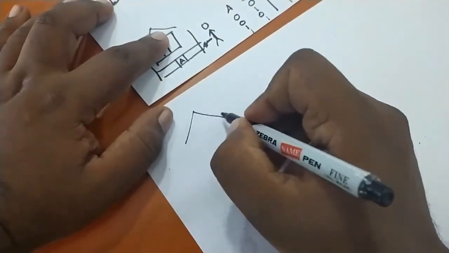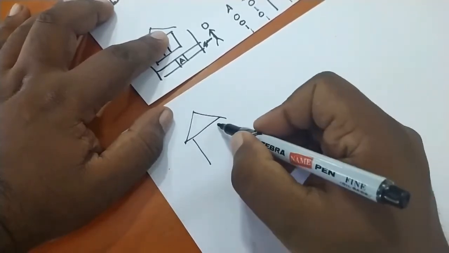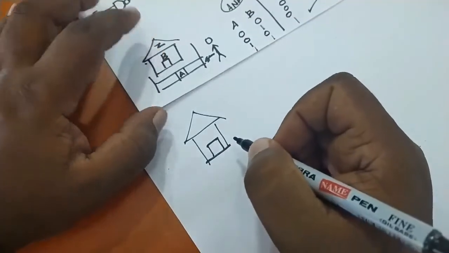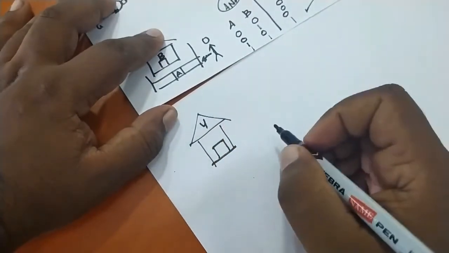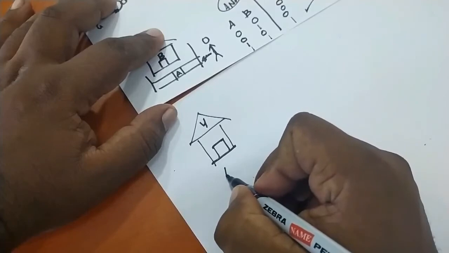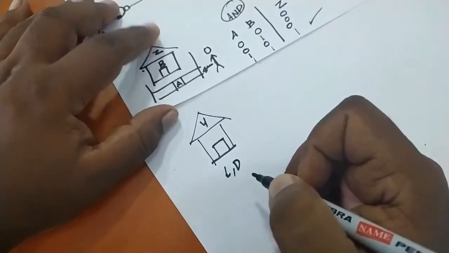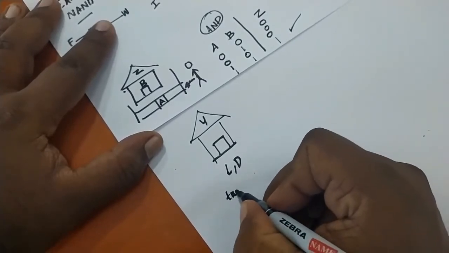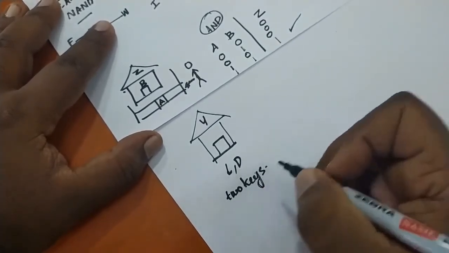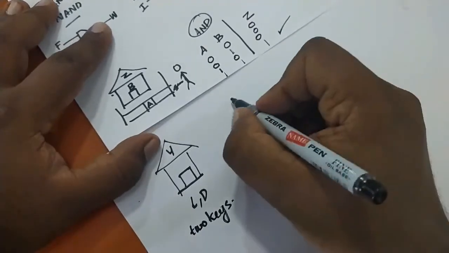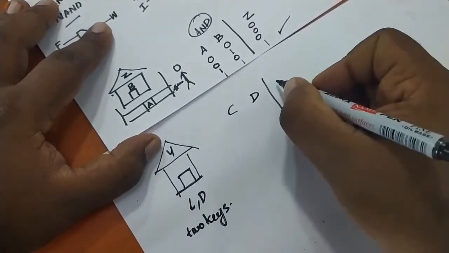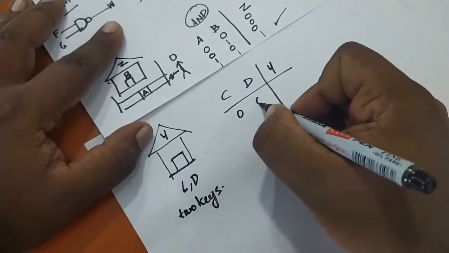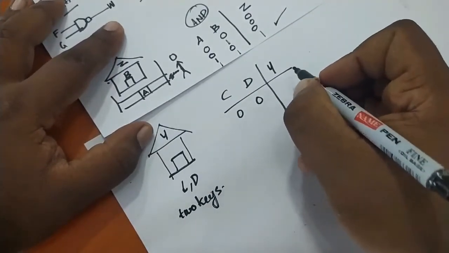Imagine this is the same house. We're going to ignore the gate key. Y is getting inside the house, but C and D are two sets of keys. C and D are two keys. Now let's look at it this way: C and D with the Y. Imagine you don't have both the keys. Would you be able to go inside?